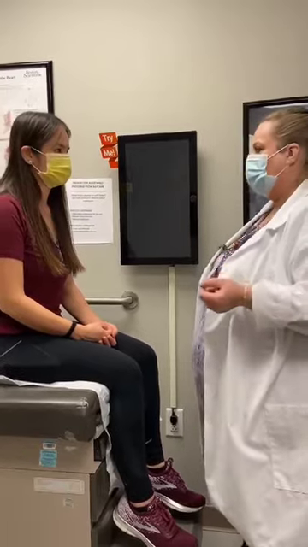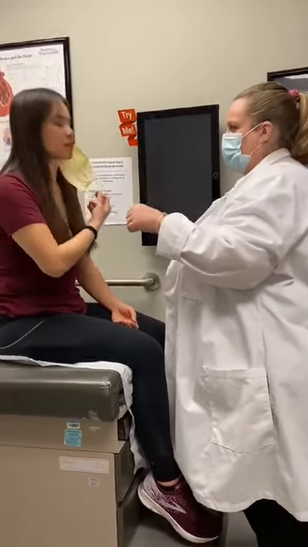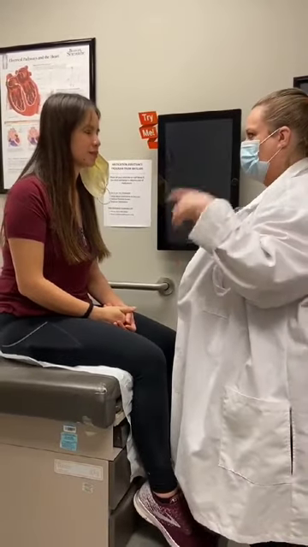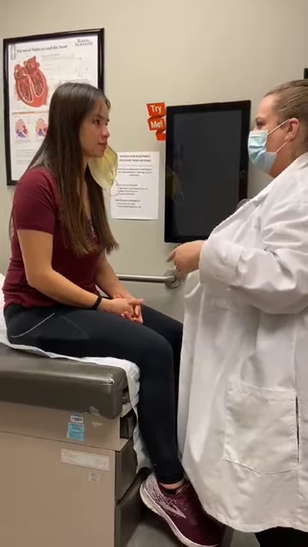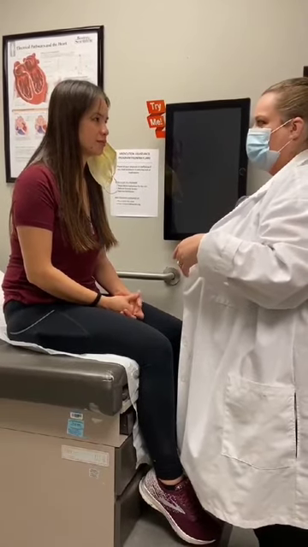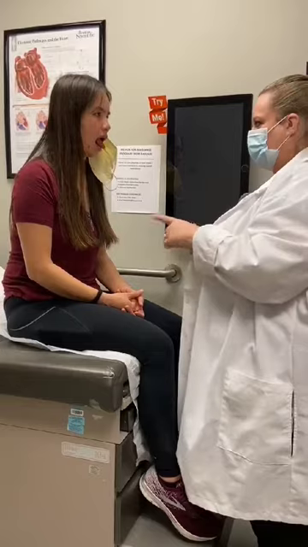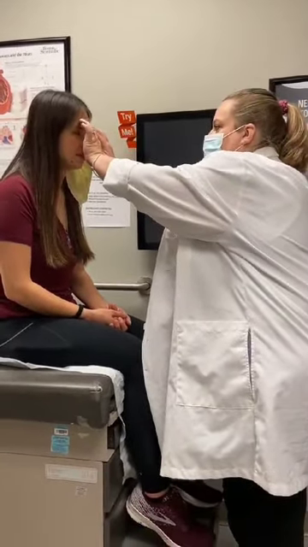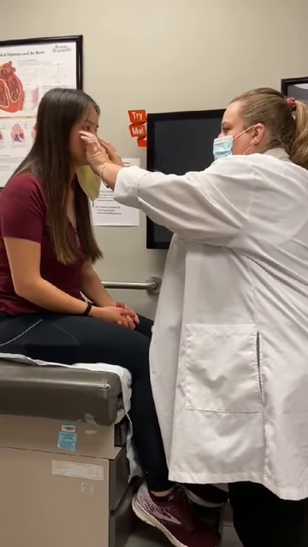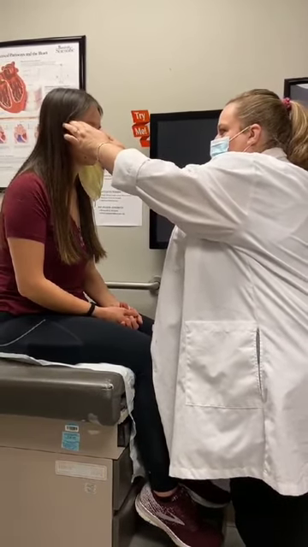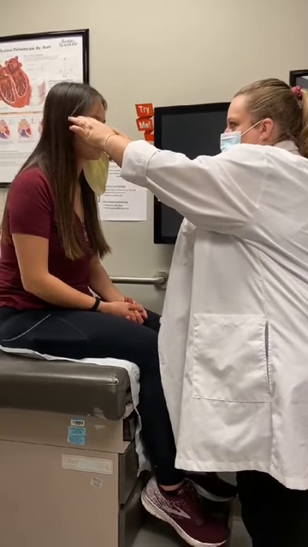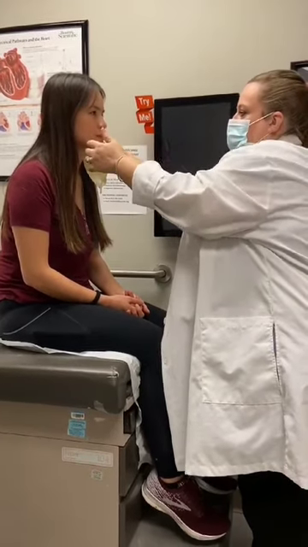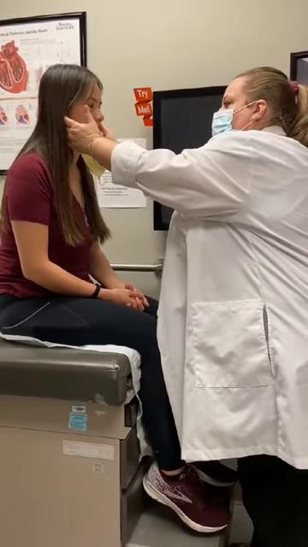I'm gonna check for her facial asymmetry. I'm going to have her squint her eyes, raise her eyebrows, smile, stick her tongue out, and side to side. I'm gonna palpate your sinuses. This is the frontal, mm-hmm, maxillary. Mm-hmm. I'm gonna check your temporal artery.